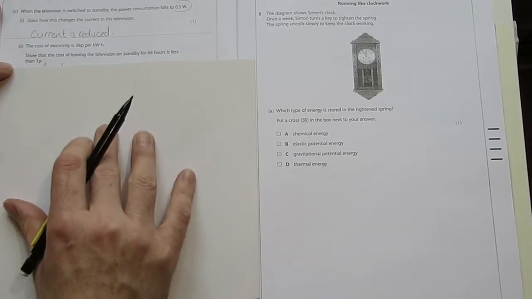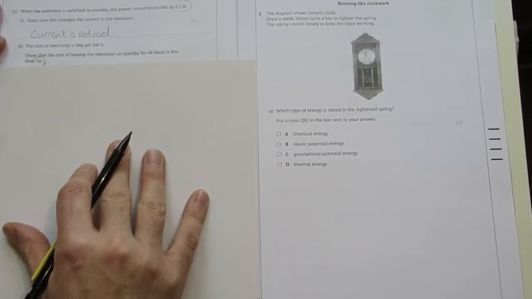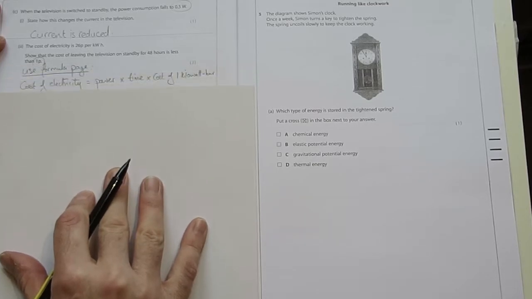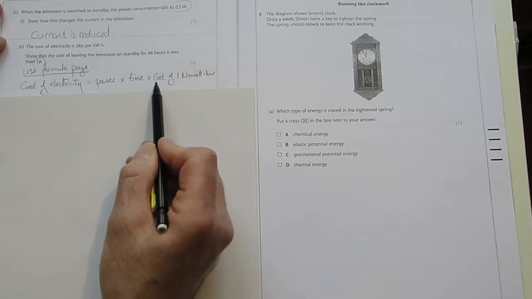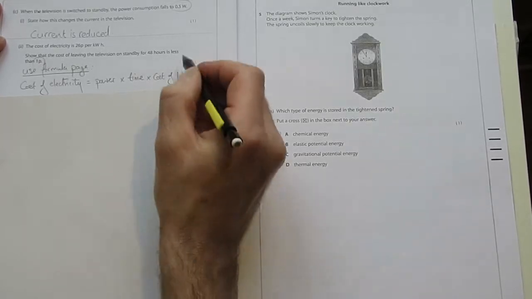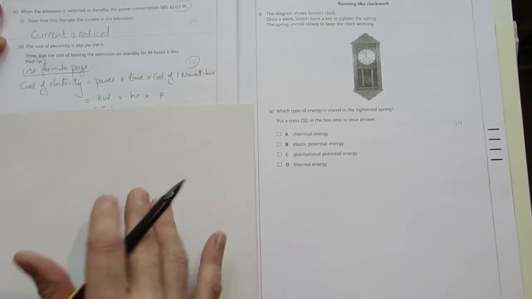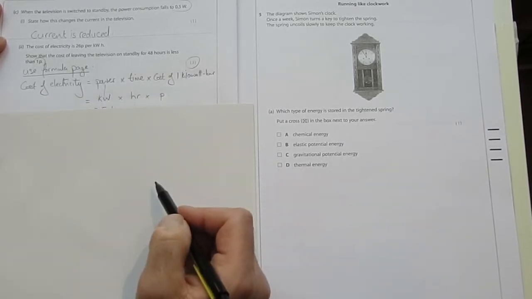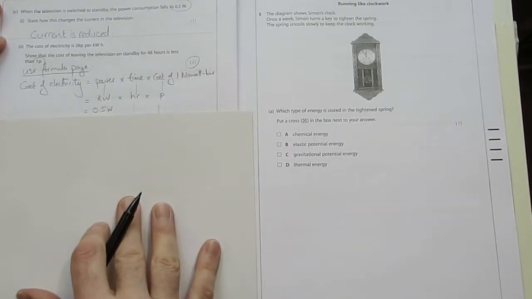So this is a calculation question where the answer should be less than 1 penny if we've calculated it correctly. Go to the formula page, you'll find that the cost of electricity equals power times time times the cost of 1 kilowatt hour. This is a 3-mark question and it is quite difficult. The reason why it's difficult is because power has to be measured in kilowatts. Time is in hours and cost is in pence.